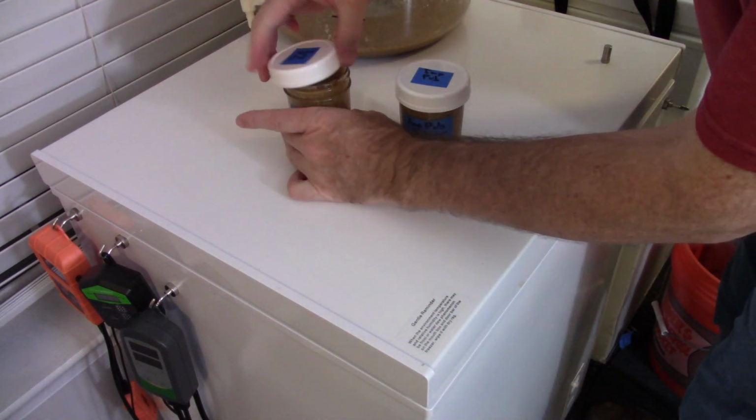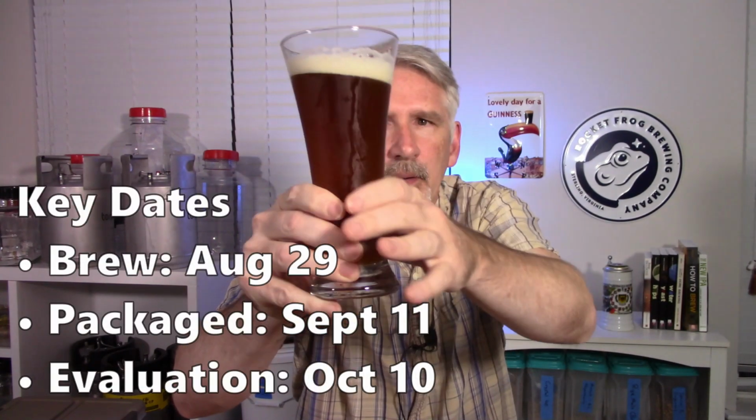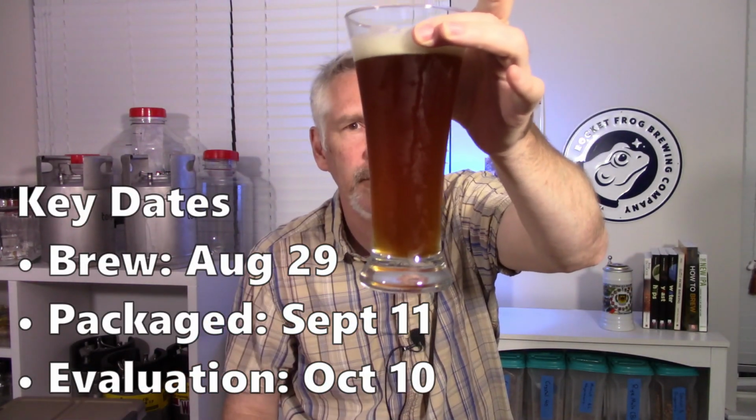I need to make sure I'm using those up as well. So there's how the beer turned out. It's quite a pretty looking beer, nice color. It's hanging on to a bit of a chill haze.